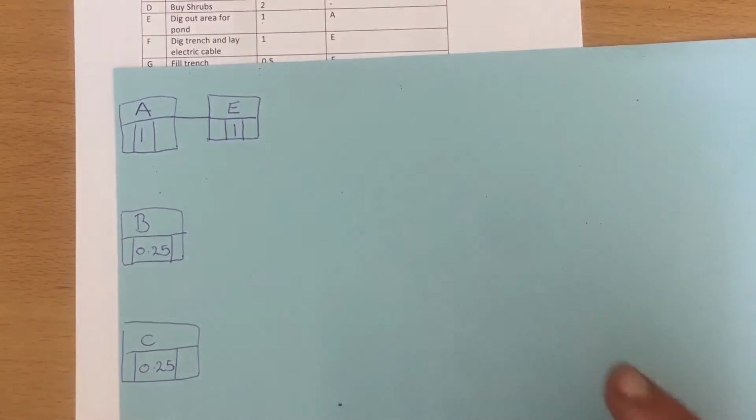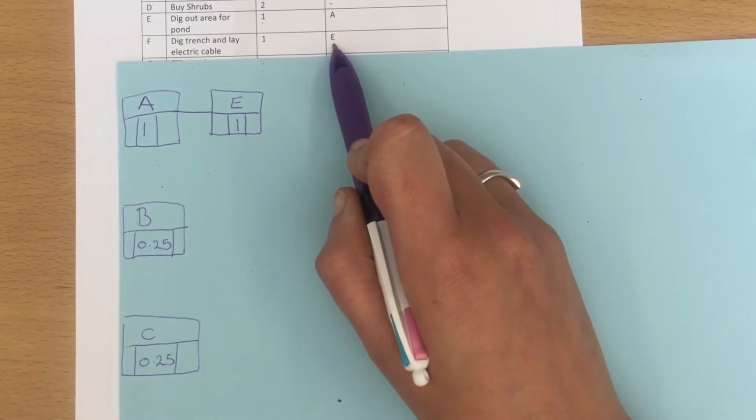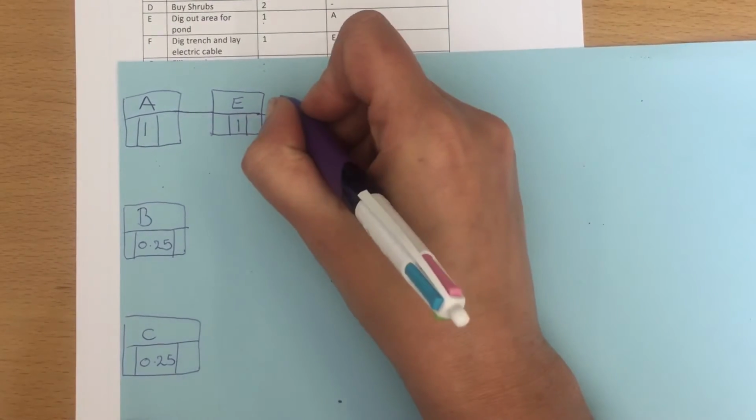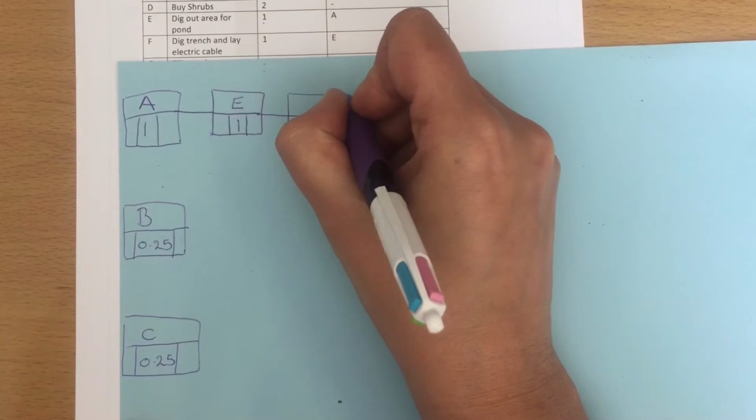And E takes 1 hour. F. That's it. F comes out of E, has to wait for E and takes 1. So we've got F next.